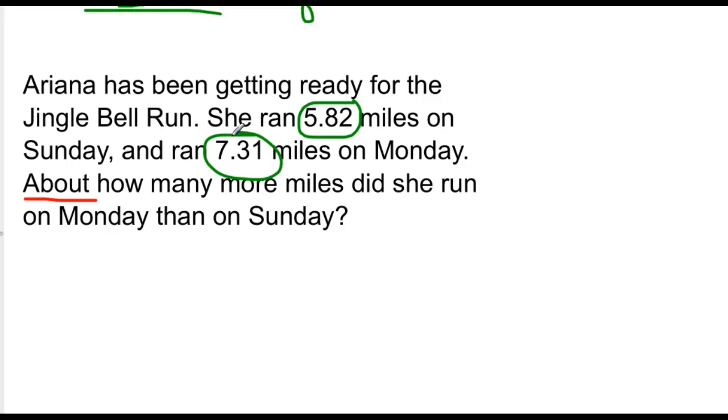I'm trying to figure out how many more miles she ran on Monday than on Sunday, so I'm going to subtract 5 and 82 hundredths from 7 and 31 hundredths. Now again, do not subtract yet, because we are finding about how many.